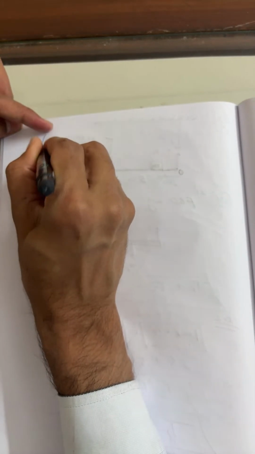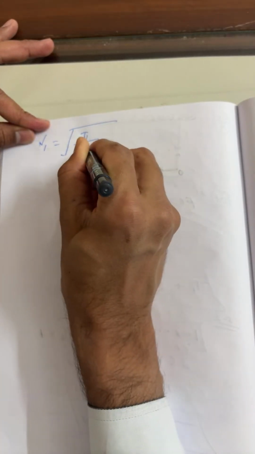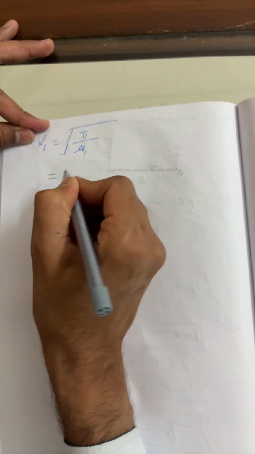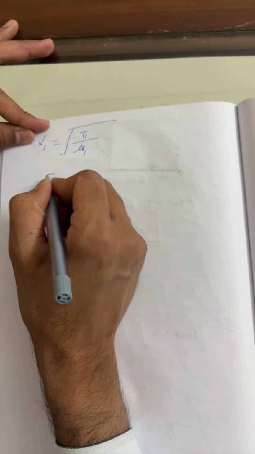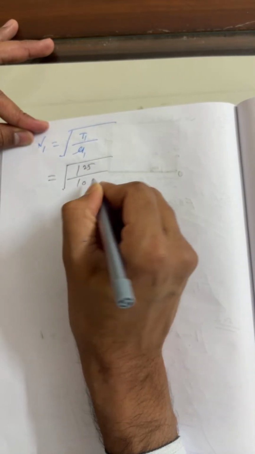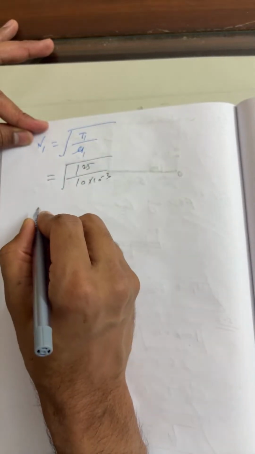So now we wish to also find what? This is what V1 equals T1 upon mu. T1 just now already solved, how much here Arab? 125. 10 gram here, so 10 into 10 to the power minus 3. It goes up here.